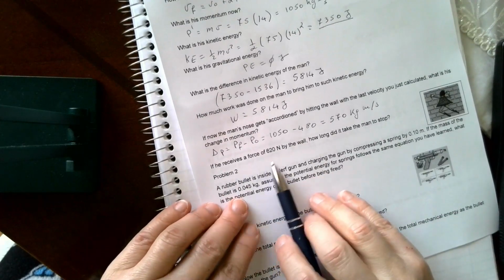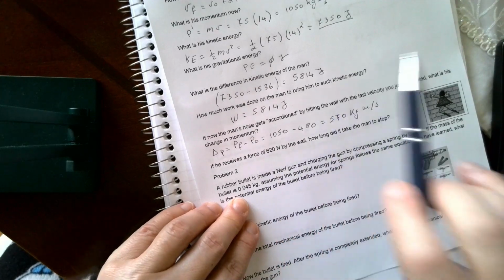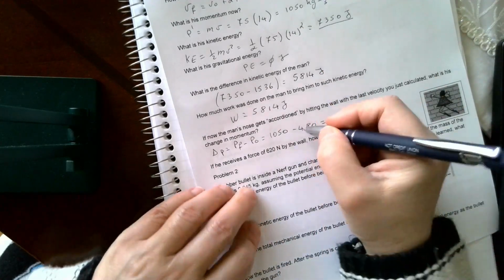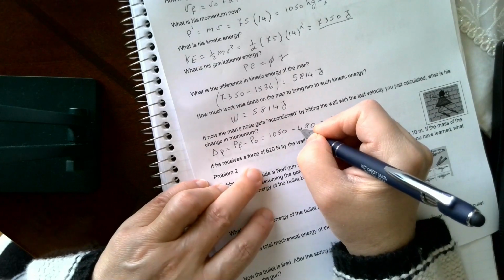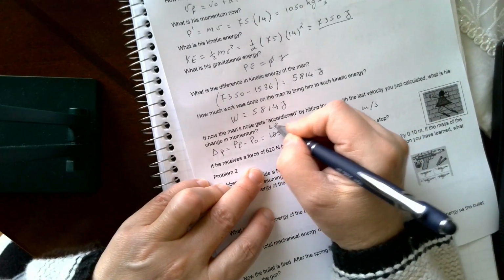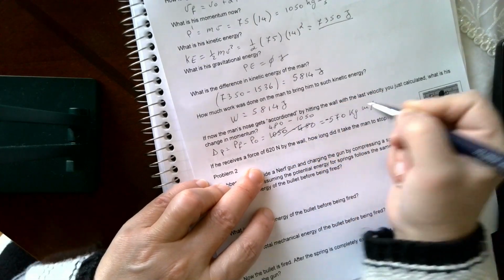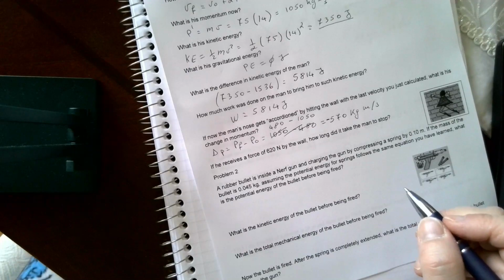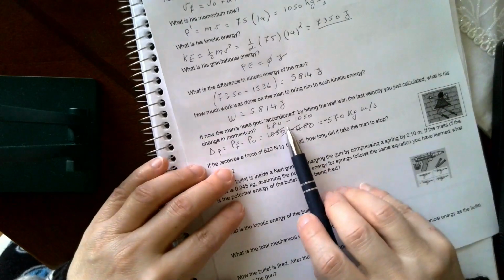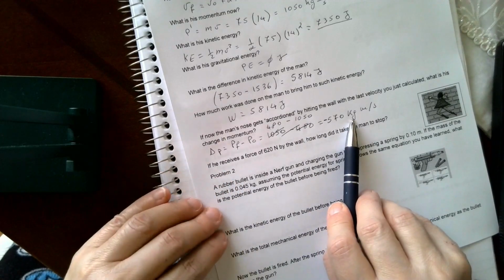And then he receives this much from the wall. This is final, right? Final is this one. So final minus initial. So this is negative, which is fine, because this is how much the momentum has changed. So it has lost momentum by this much, right?